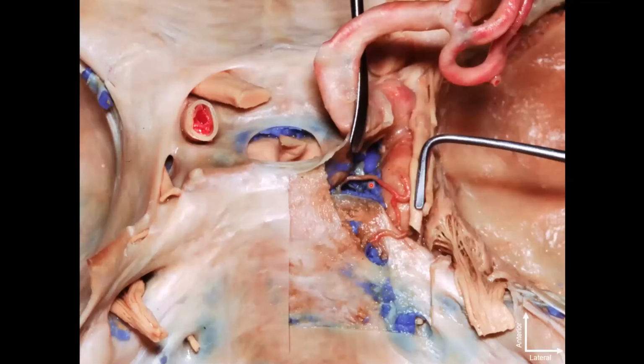Then we have the artery of Bernasconi and Cassinari, which is the tentorial artery, going towards the tentorium, which has been removed here, so we don't really see it. And then we have the dorsal meningeal artery, going towards the dura of the upper clivus, as well as some small clival branches scattered throughout. You can really appreciate this branch nicely here.